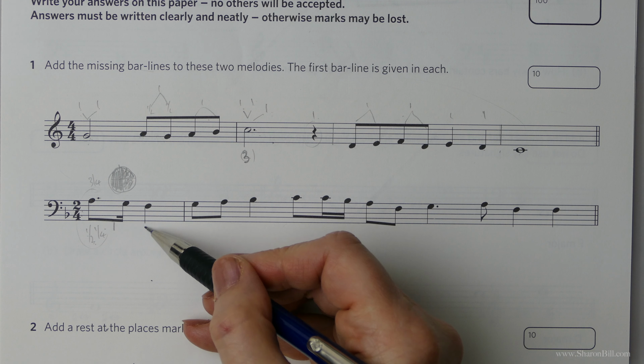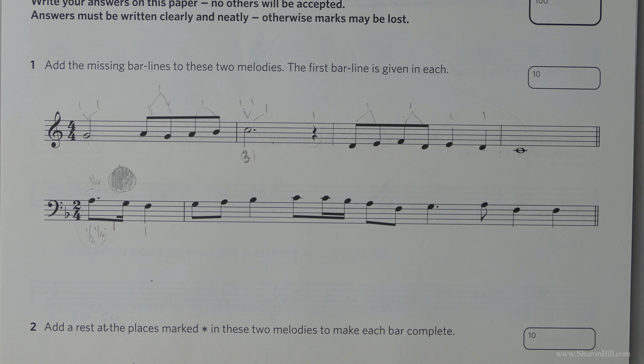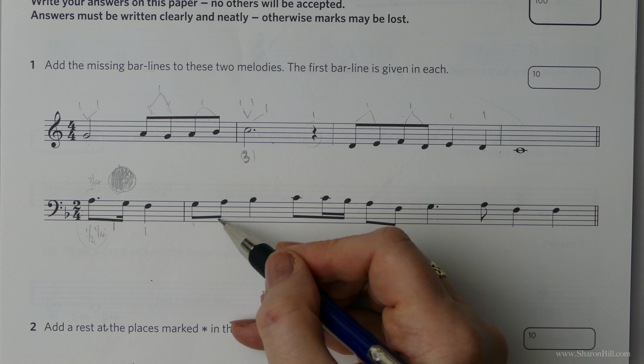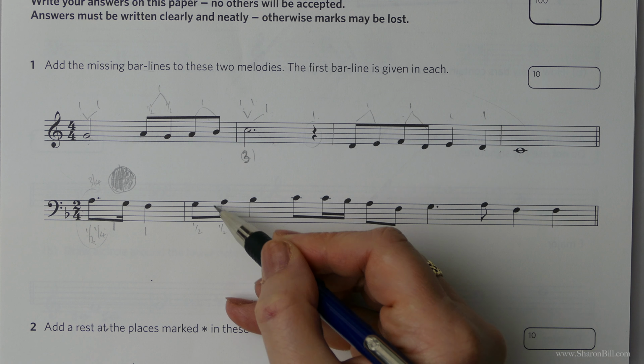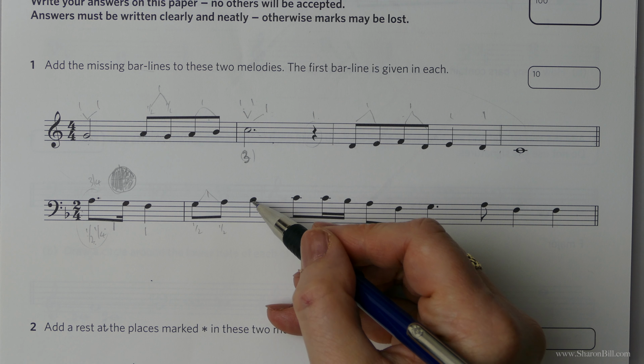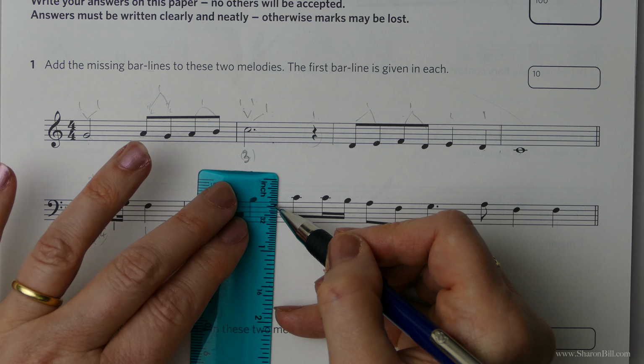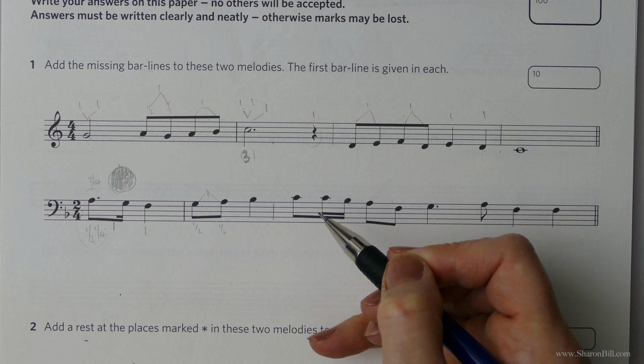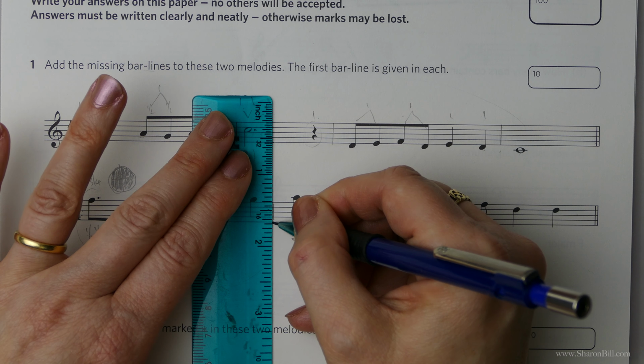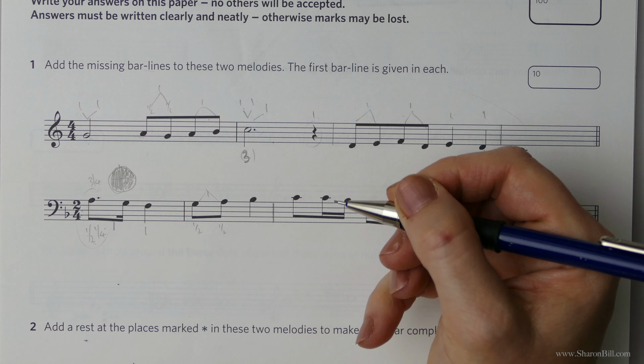So 1, 2, bar line. So a half and a half gives us 1, and there's another beat. So there's our next bar, 1, 2, and again, make that fit the stave. There we go.